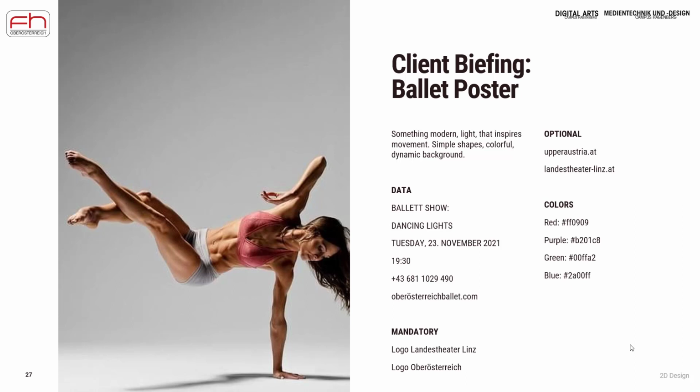We need to try to imagine what the client wants. Tangible information, the colors, for example, we can work with, because these are probably the things that the audience is going to see during the show. So we already have the colors, and we have the idea. It's a ballet. It's a modern thing. It's not a classic thing.